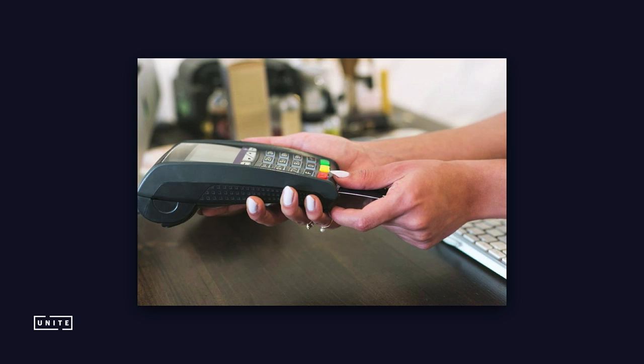So as a quick show of hands here, how many people are familiar with the charge and authorization model that are used by credit cards? All right, about half of you.